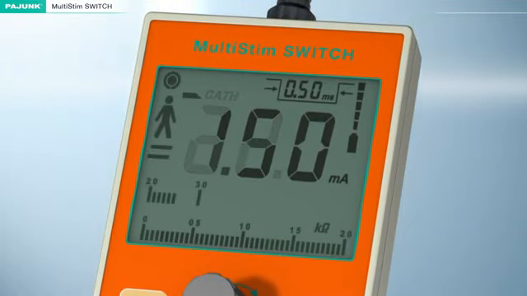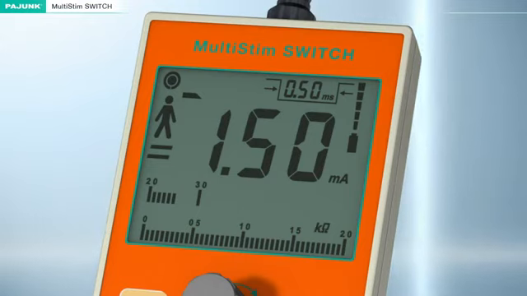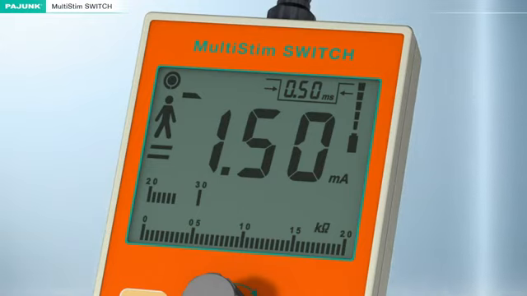Display of patient resistance. Incorrect placement of the cannula is recognized immediately through continuous indication of the patient resistance. The MultiStim switch therefore provides an essential advantage regarding safety for the patient. Medical studies conducted under the direction of Dr. Ban Tsui have confirmed that patient resistance will increase distinctly in cases of intraneural, intravascular and intrathecal punctures.